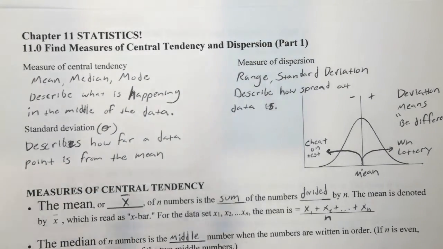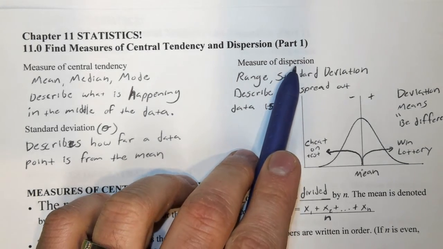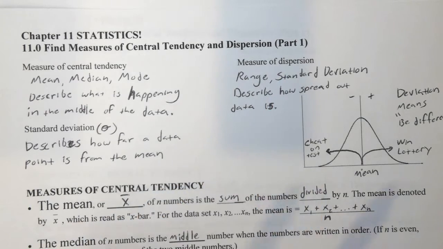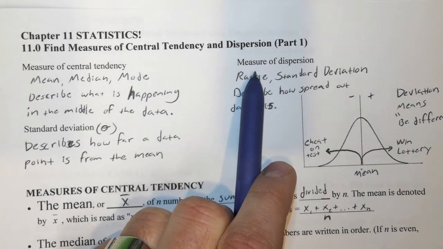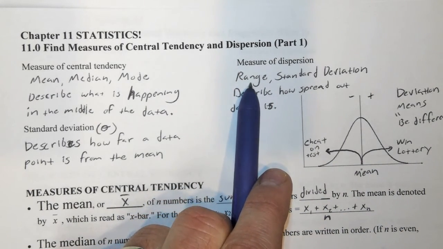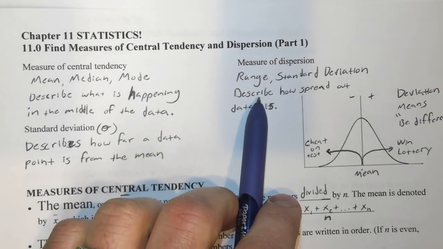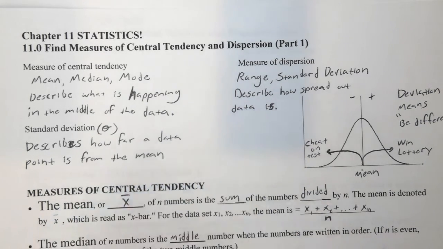Now the opposite of that would be the measures of dispersion. To disperse means you're going to fan out or move away. And so measures of dispersion talk about the same thing. Those measures are the range, which you've probably heard of, and the standard deviation, which you may or may not remember. These describe how spread out the data is.